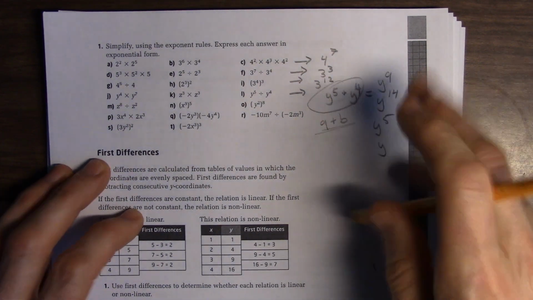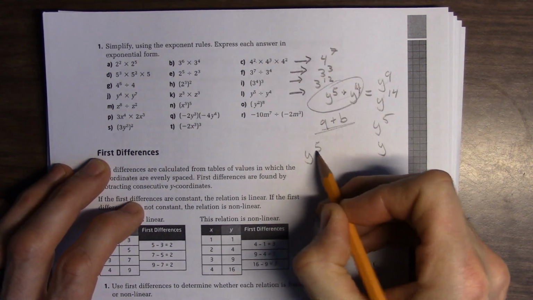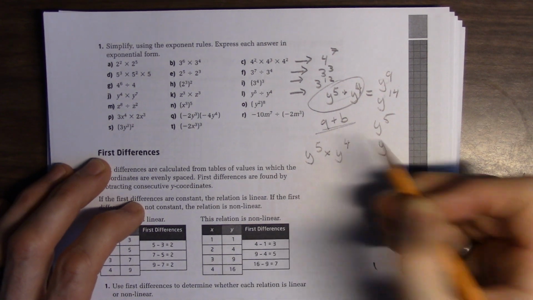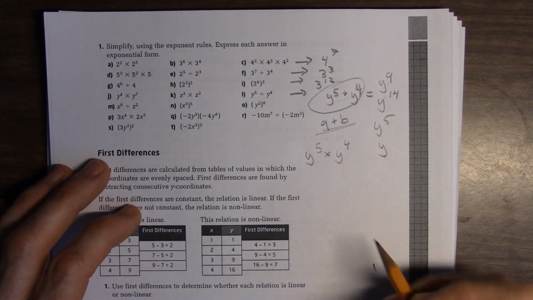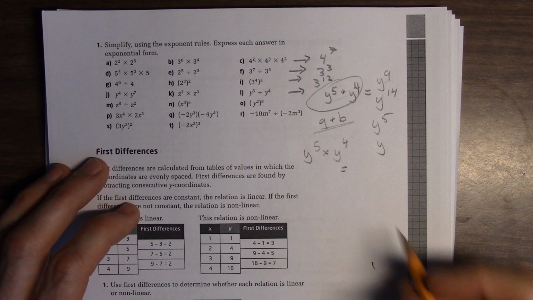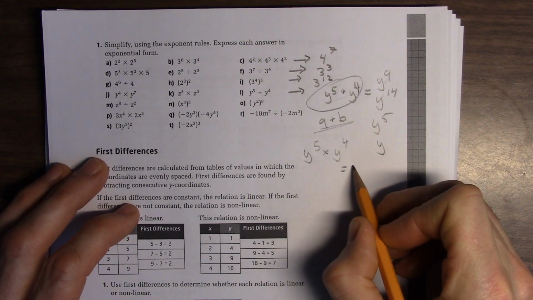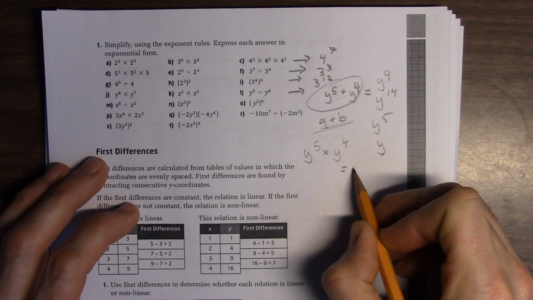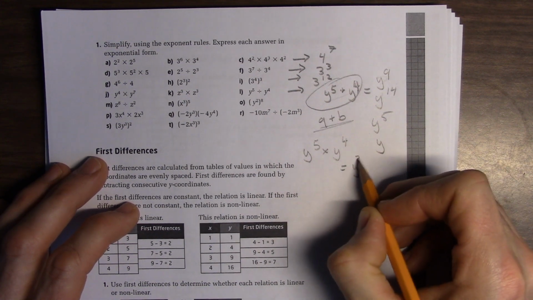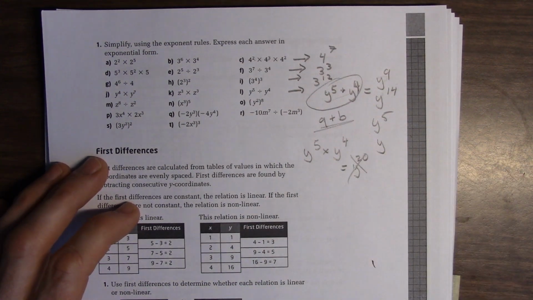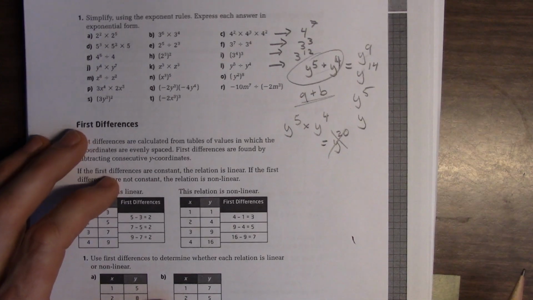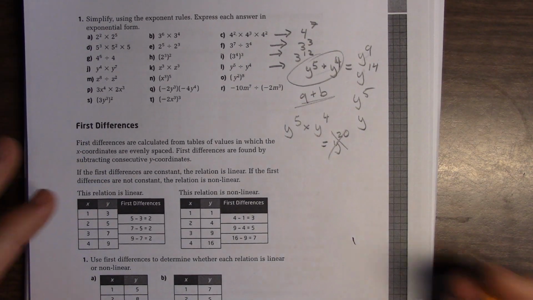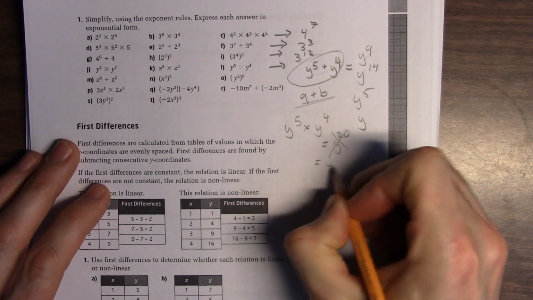Okay? Can you multiply them? Yeah. What's that equal to? Y to the power of 20. Nope. Come on, we just went over this. Adrian. To the power of 9. Right, y to the power of 9.